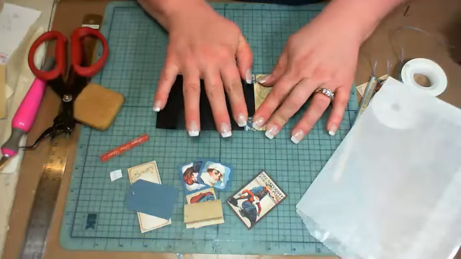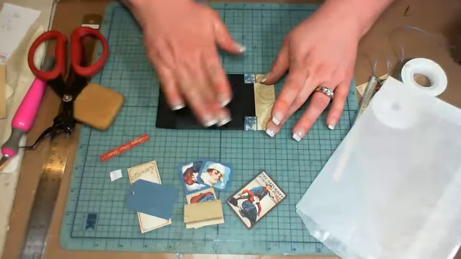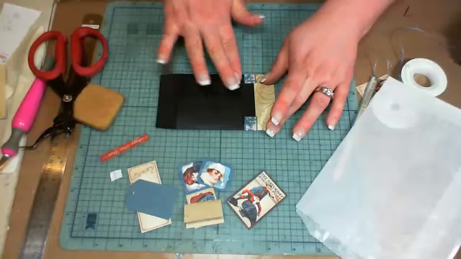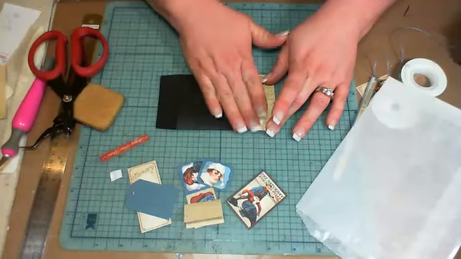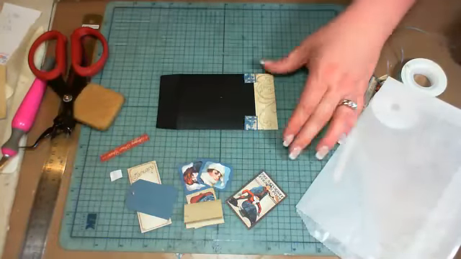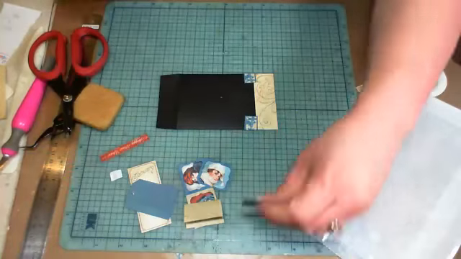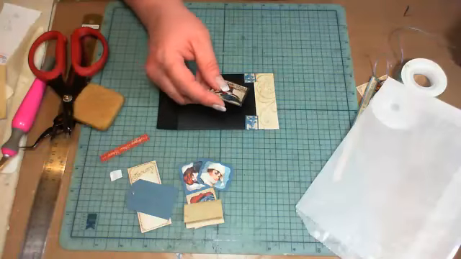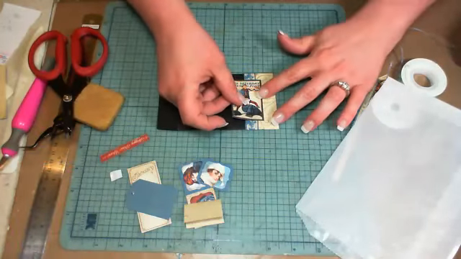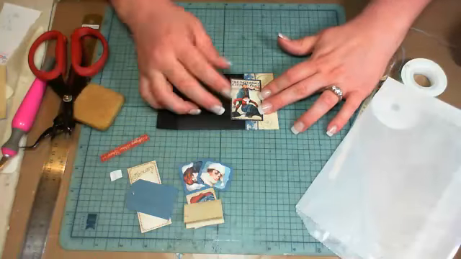I just put 2 months in one envelope because I don't want my book so thick it won't close. And by the time you start adding more pictures and things like that, it's going to get really bulky. And then this little guy is going to go right over this to hide where that gap is.